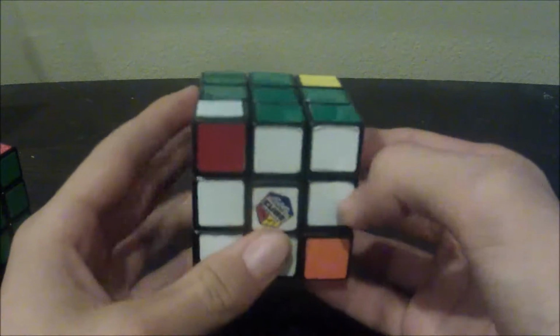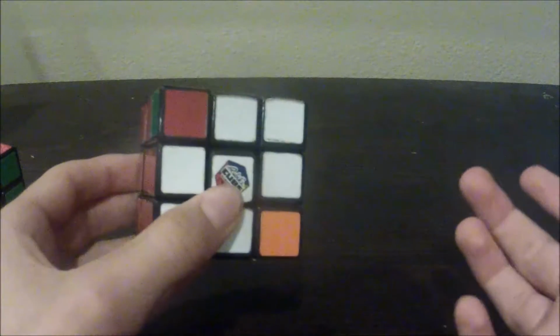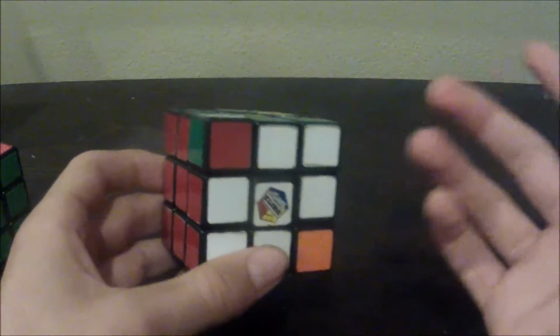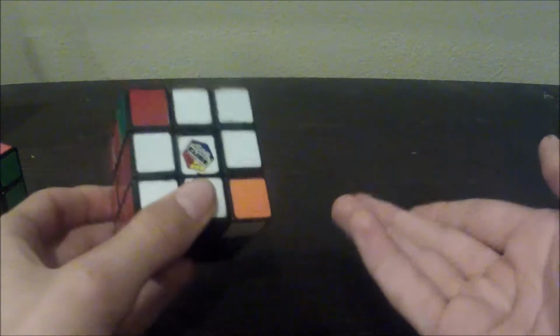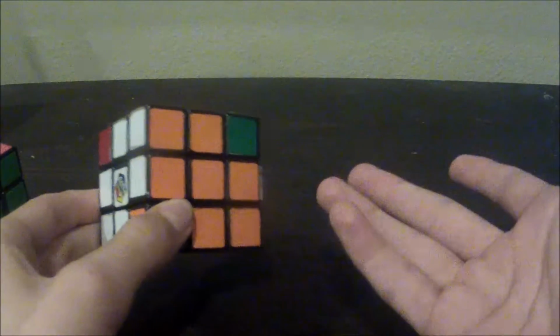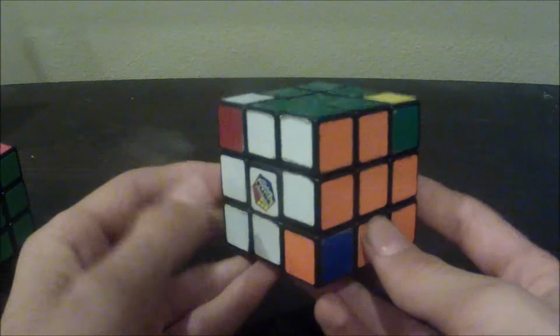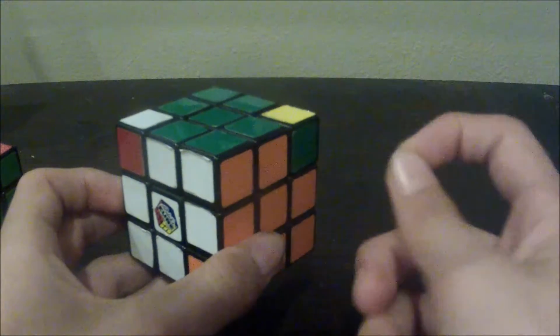So that's commutators or conjugates and setup moves, the same thing. And they're just really helpful, especially if you already know an algorithm that applies to a certain puzzle, and you can apply that algorithm in many ways, more than it was originally designed to do, by using a commutator, a conjugate, or setup moves.